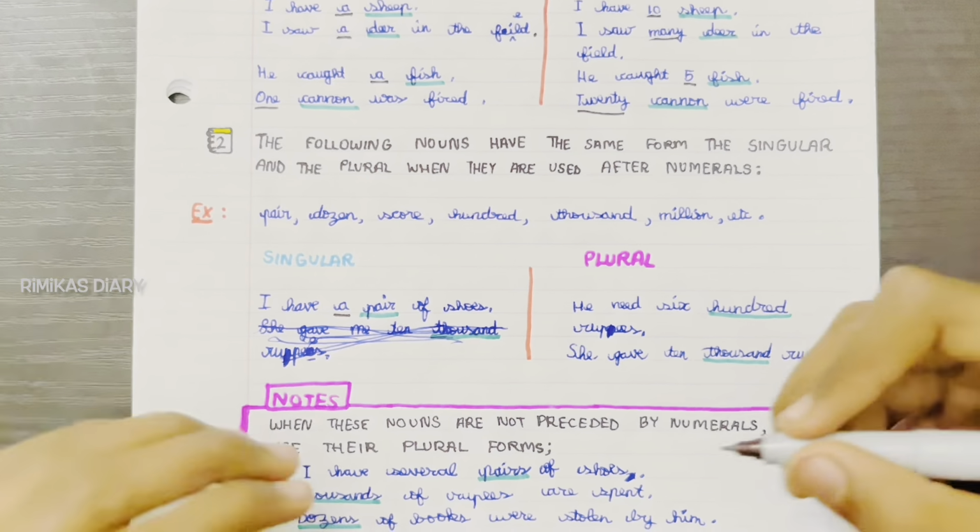We need 600 rupees. Here, there's the number 6 before 100. So this is plural form. She gave me 10,000 rupees. Here, there's the numeral 10. So this is plural form.